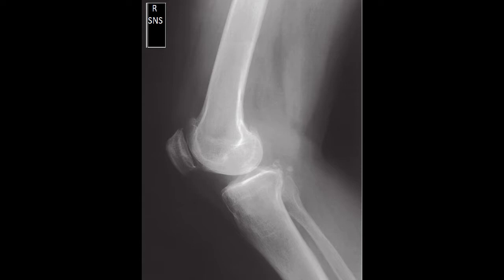For positioning, it's important to not have your patient over-rotated or under-rotated, and to have them flex their knee 20 to 30 degrees. That puts them into the true lateral position, and it helps to demonstrate the femoral condyles as superimposed. So that's really important. Under rotation can kind of throw them on one side or the other of each other.